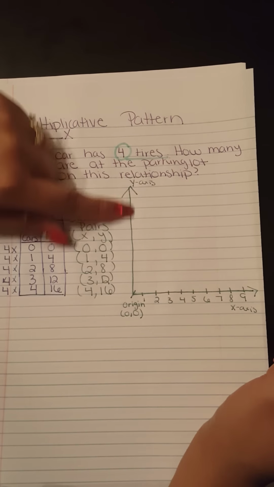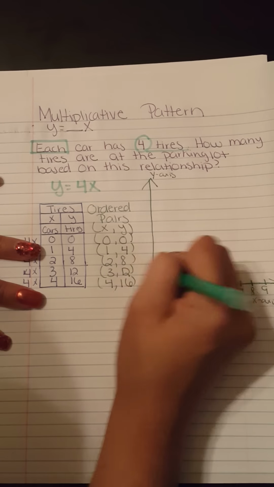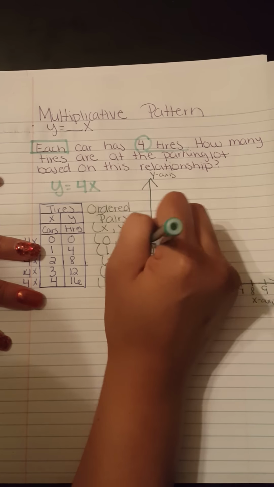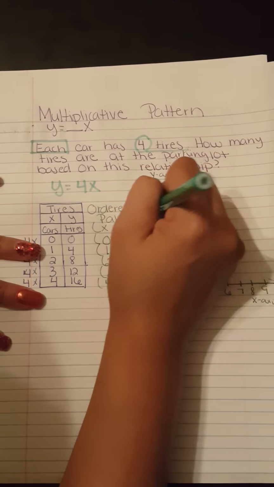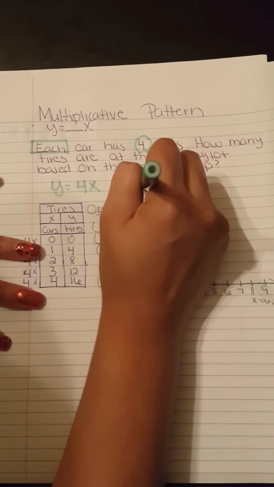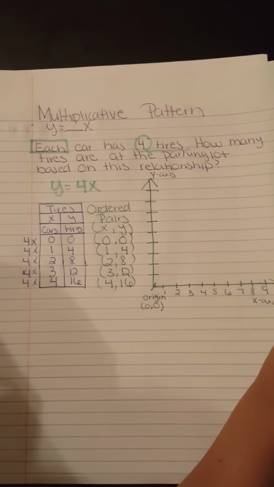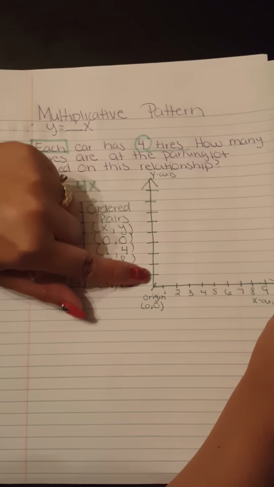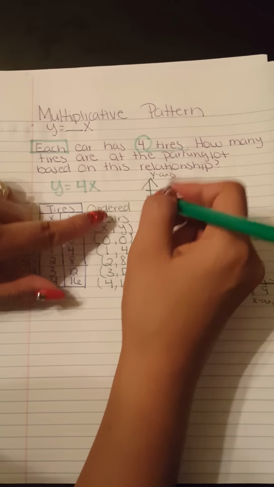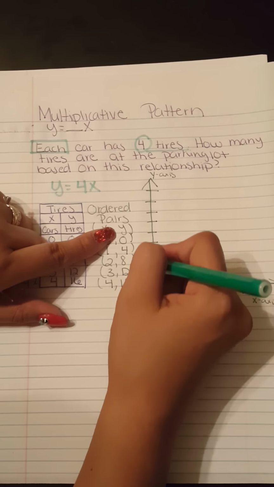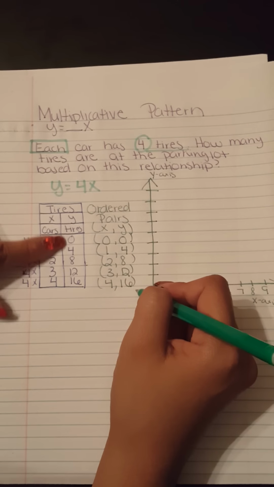Now we're going to work on our y. Let's see. I have 1, 2, 3, 4, 5, 6, 7, 8, and 9. If I go by ones, and remember this is your y-axis, so it represents all these y numbers here. It represents all the y column.